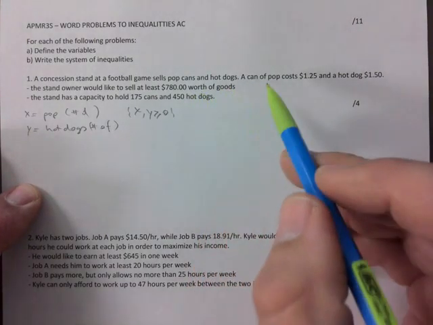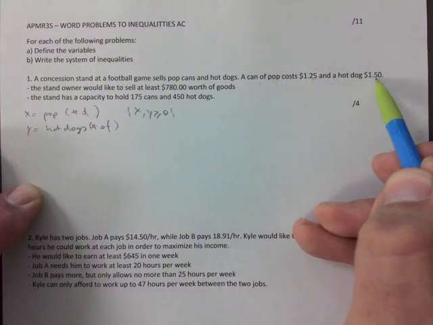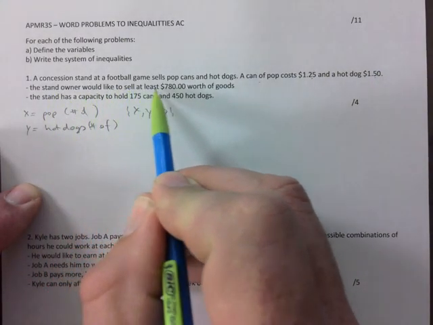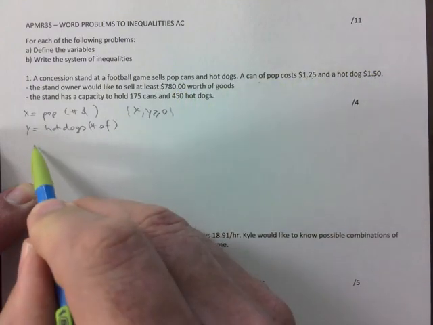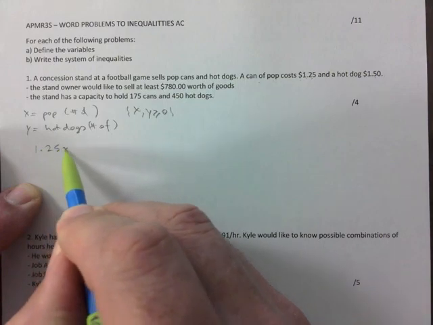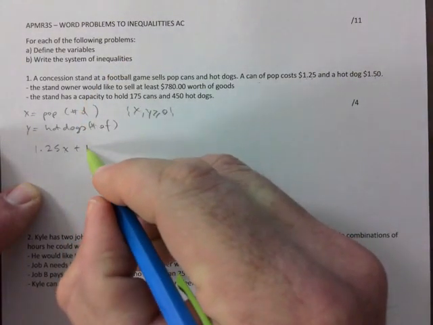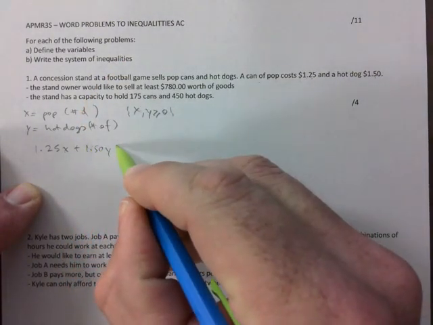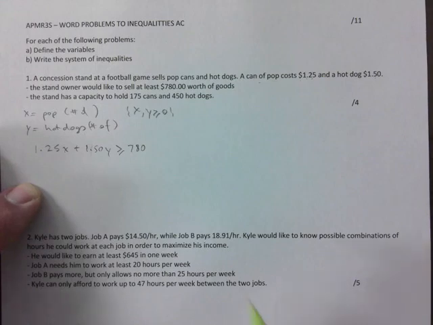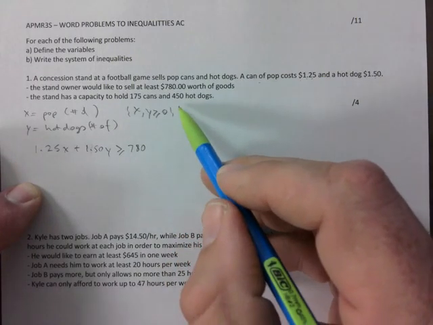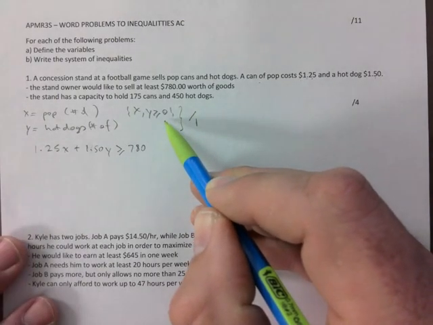So in this particular case, a can of pop costs $1.25, hot dog costs $1.50. The stand owner would like to sell at least $780 worth of goods, so you're going to have these dollar amounts, because that's your profit, right, in front of the variables. So this would be 150y, and that has to be at least 780. Okay, so you get a mark. We'll give you a mark for defining and having your implicit constraint.